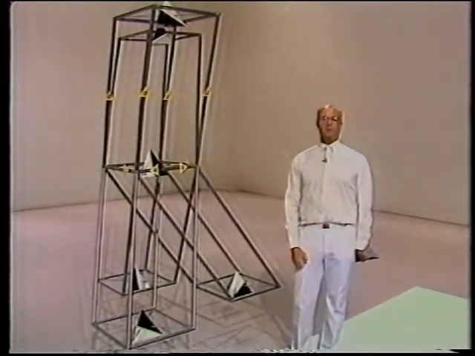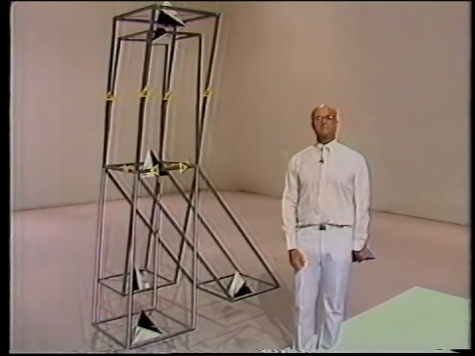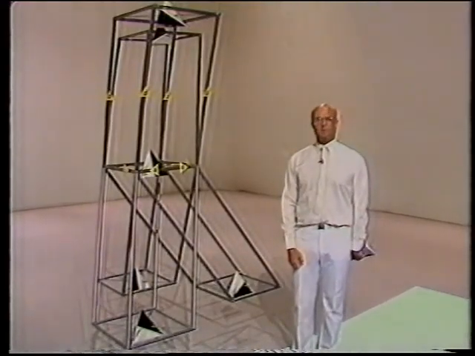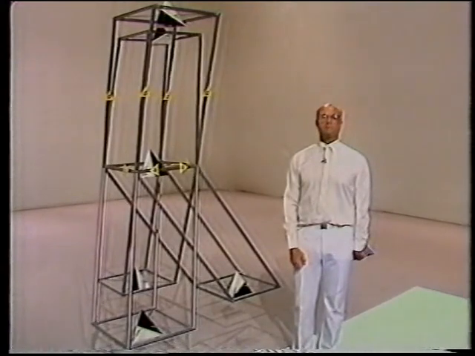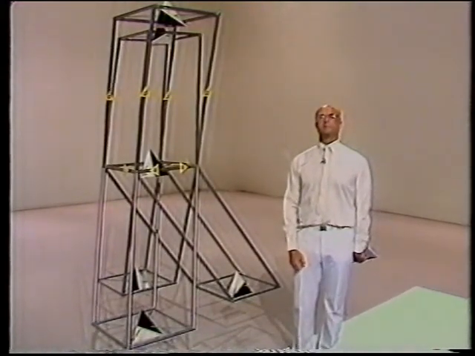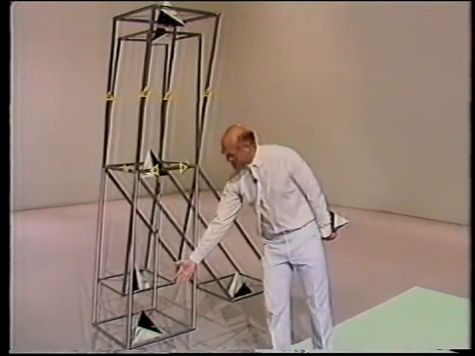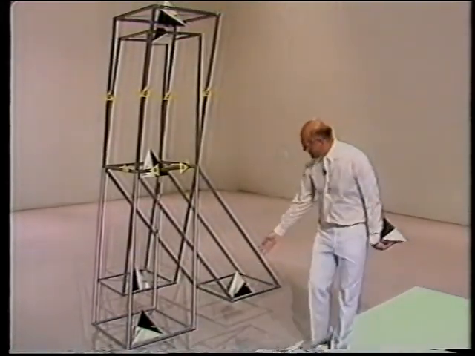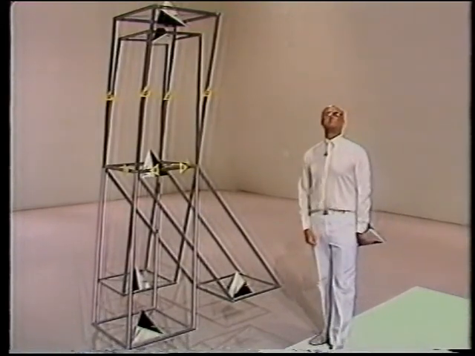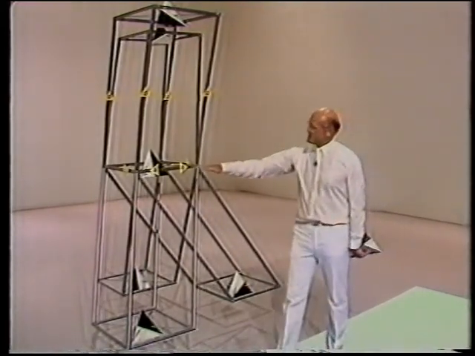Now, with a 4-element subgroup, you'd expect 6 cosets, each with 4 elements, and each one corresponding to a different coset picture. Here they are. This picture's associated with this coset, this with this one. These are the layers of my model.